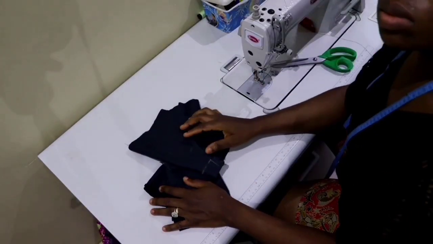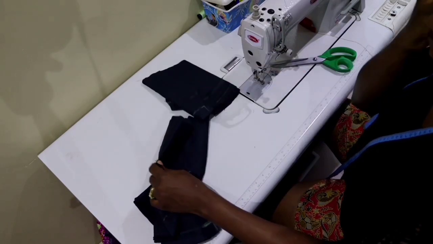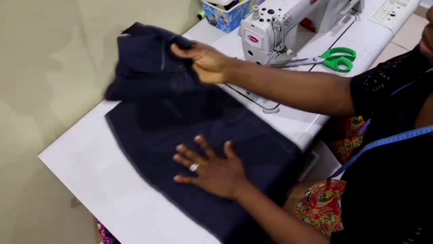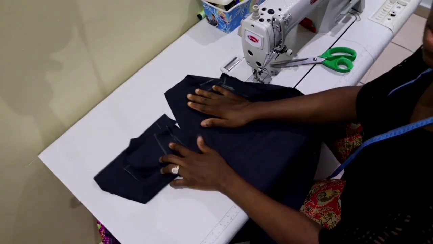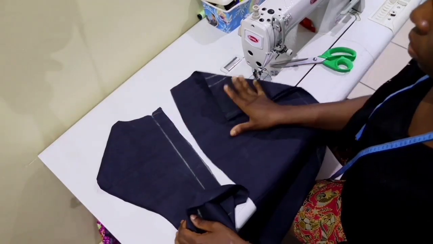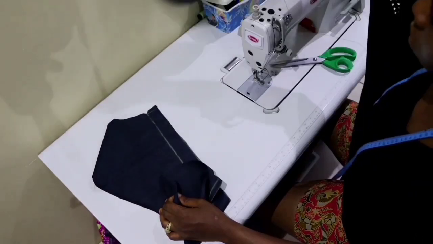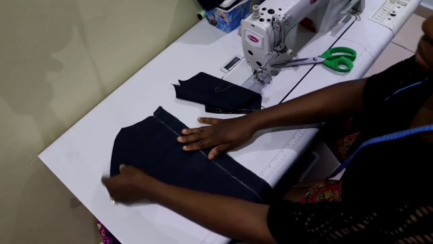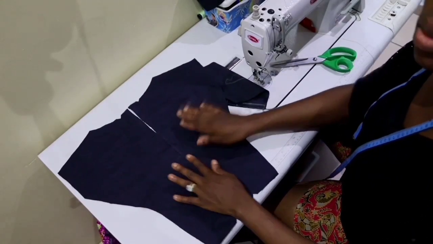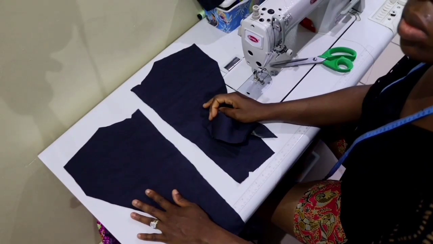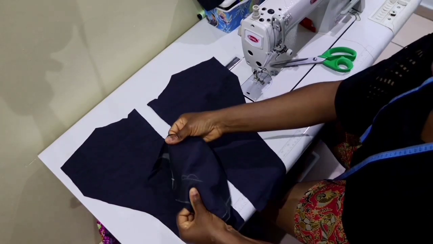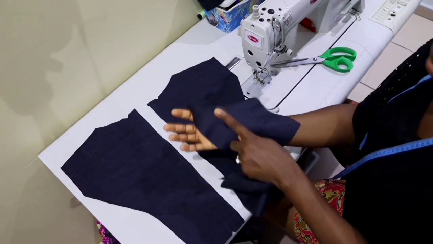So moving on now, we'll be joining the back panels together as well. This is the skirt part for the back, and then this is the upper bodice. You are going to keep the skirt aside first so that you can work on the upper bodice. So this is the center panel and it's in 2 pieces because it's going to have a zip. Then the sides are in 2 as well.